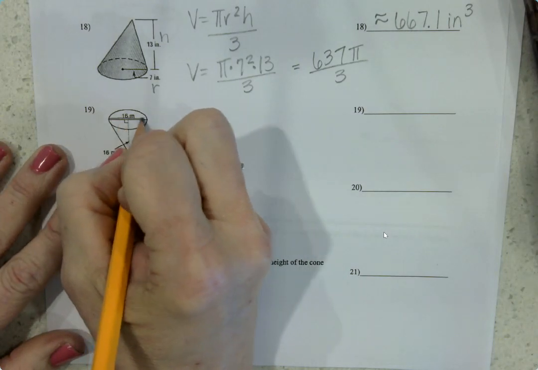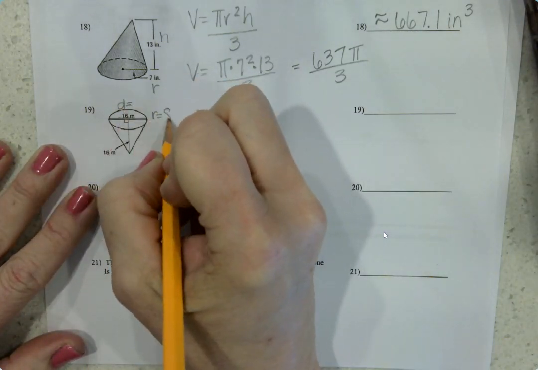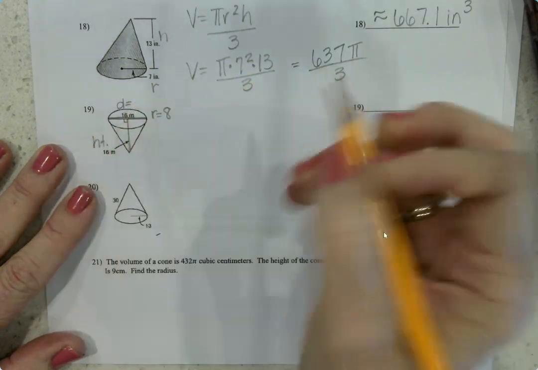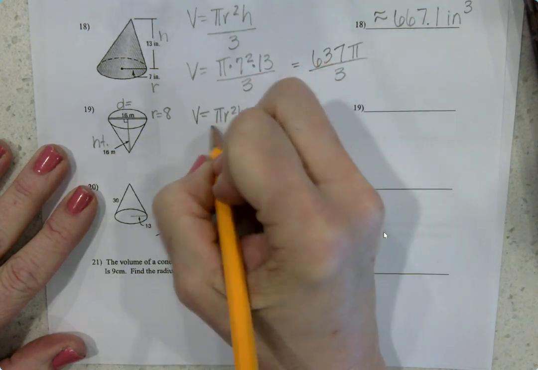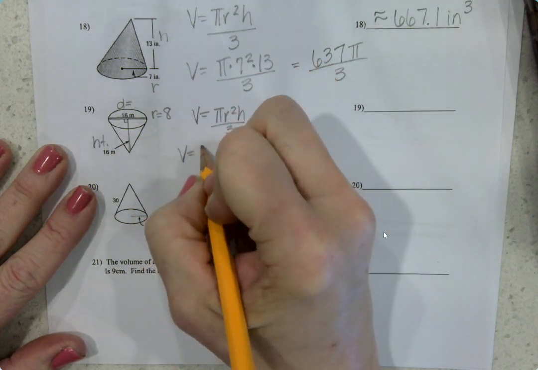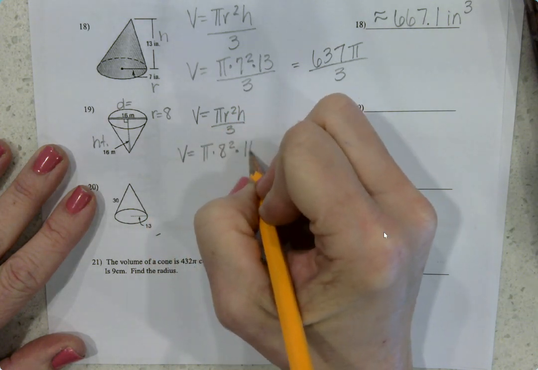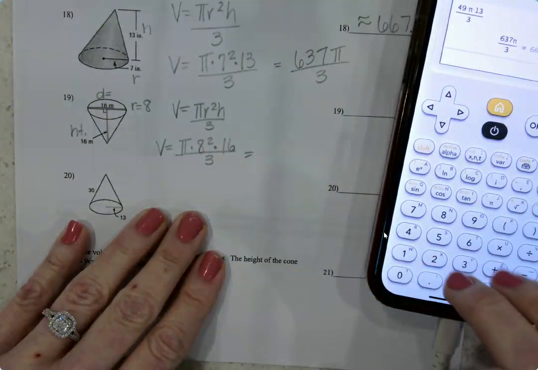Okay, then on to number 19. Again, the diameter goes all the way across. So your radius is 8, and this here is your height. All right, so volume is pi r squared h over 3. Volume is pi times 8 squared times my height of 16 over 3. Gotta put that in my calculator.